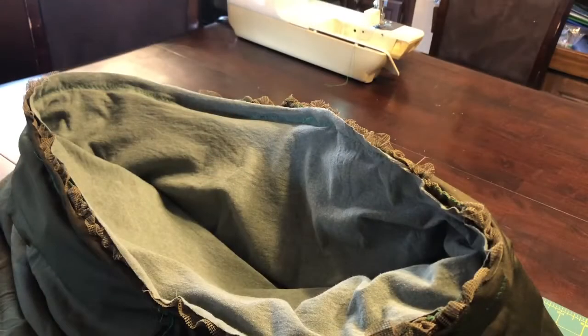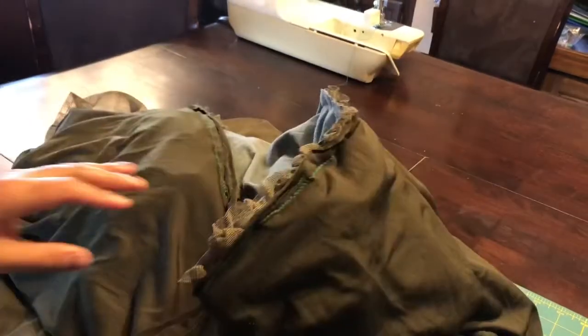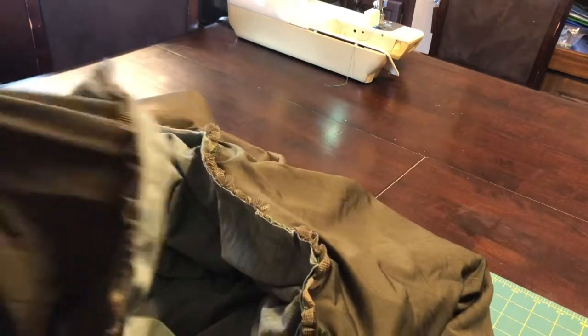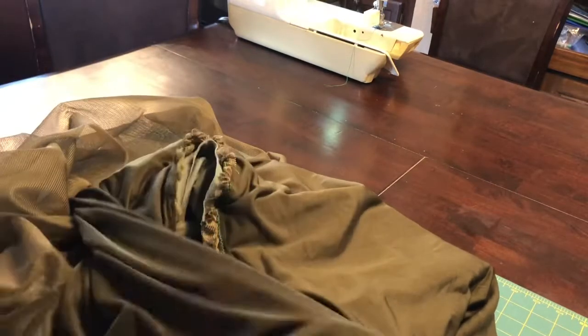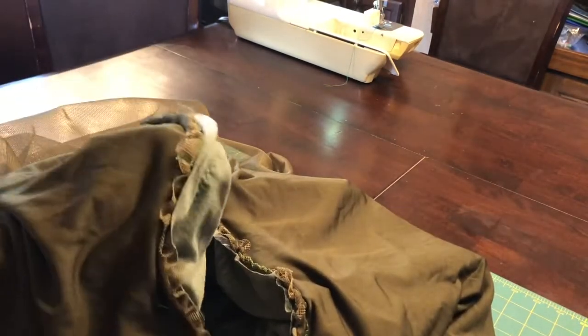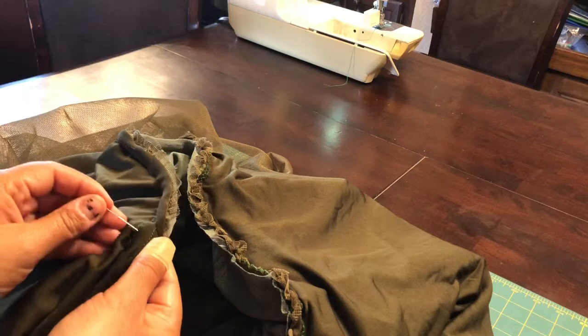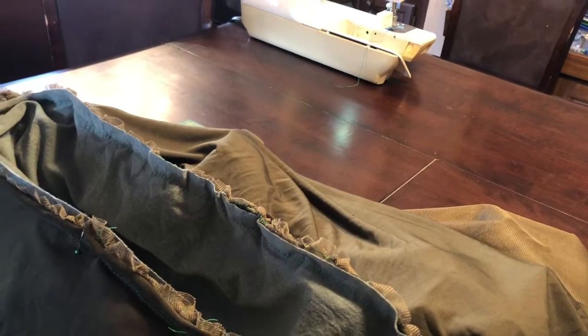So let me show you how I insert this. So this is what I mean. So we're gonna find, let me see, where is it? Where's the back seam? We'll start off the back seam. So I'm trying to feel for it. I know it's here, so here we are. So my back seam of the mesh is right here. So I'm just going to pin that as a marker, and then I'm just going to put this evenly so I can see where my center is and all that stuff.